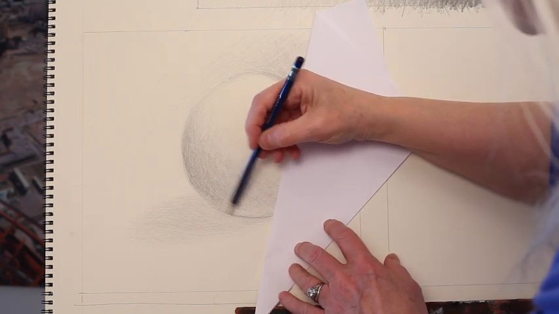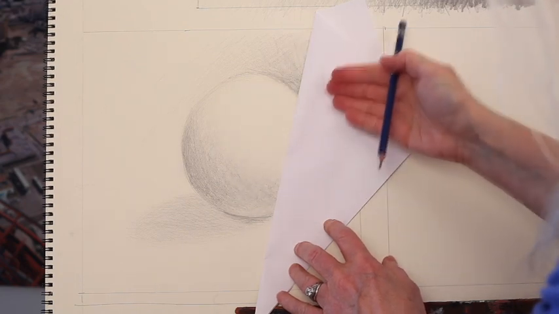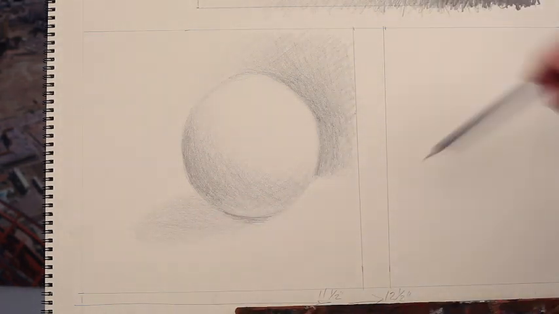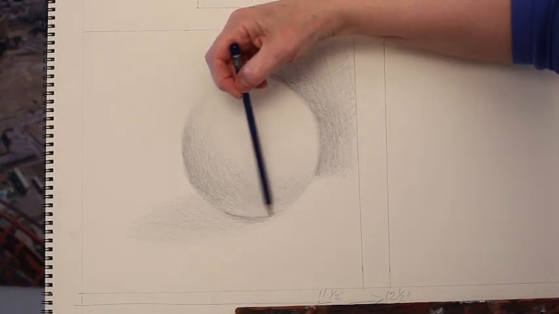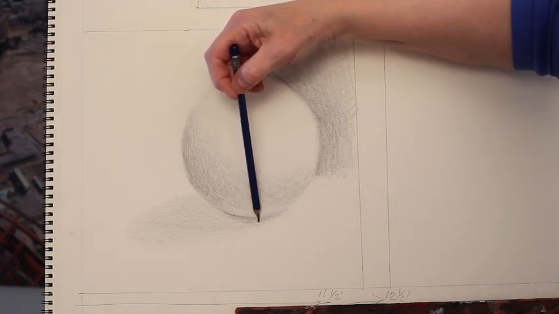Now in here I want to get that line cleaner and darker. So this would be a cover sheet. You would use a cover sheet. You don't want to move the cover sheet around, but you can just keep it in one place. But I like to work with my hand hovering in midair.